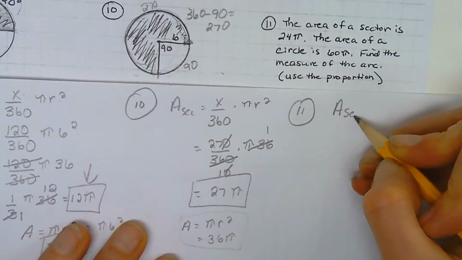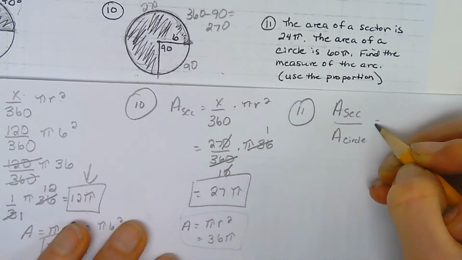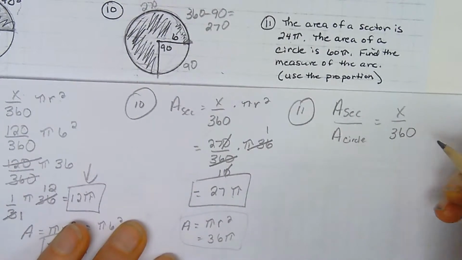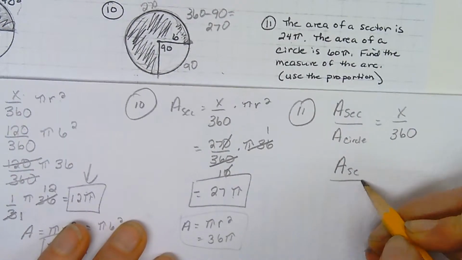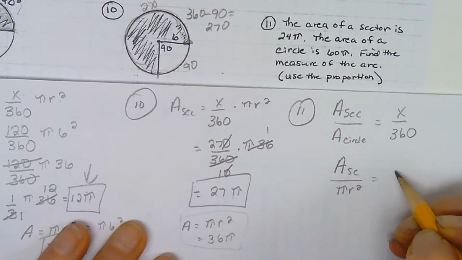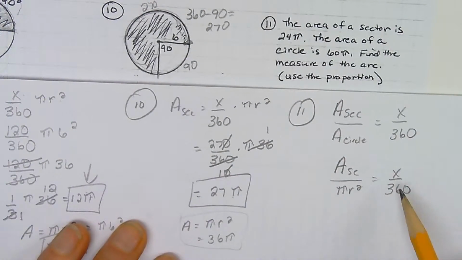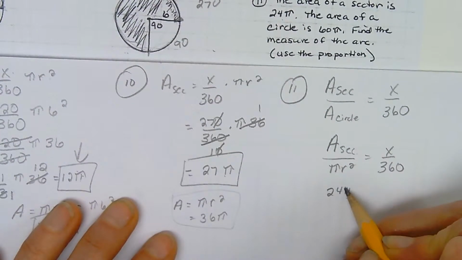So the area of the sector is to the area of the whole circle as x is to 360. So in other words, the area of the sector over pi r squared is equal to x over 360. So there's the proportion. So what do we know? We know the area of the sector is 24 pi.